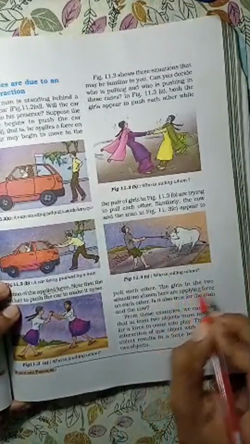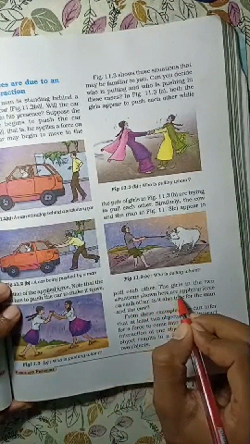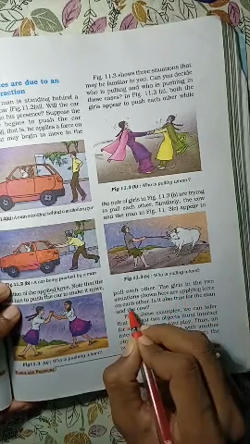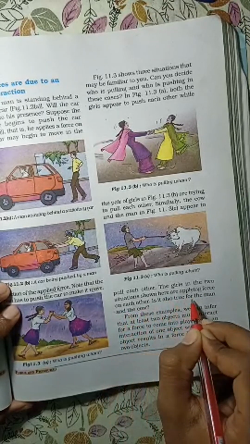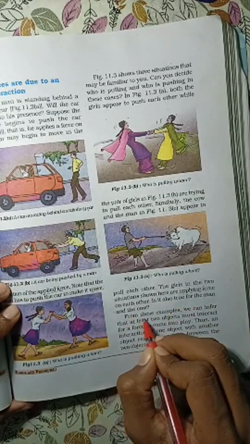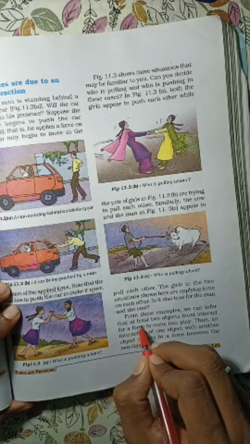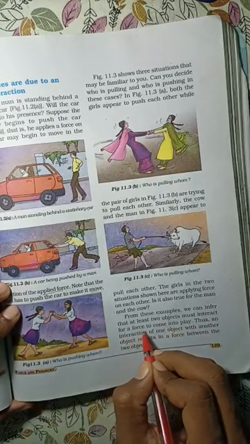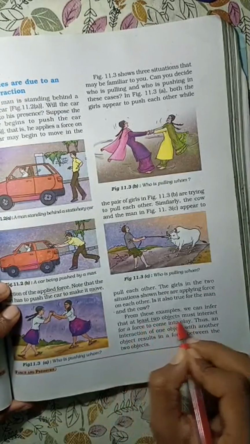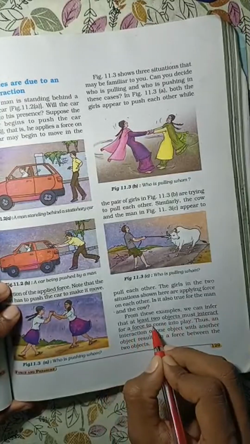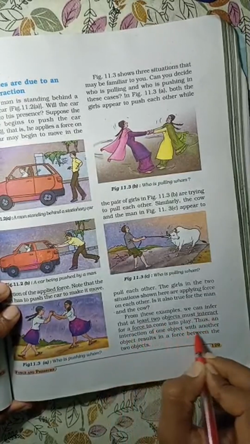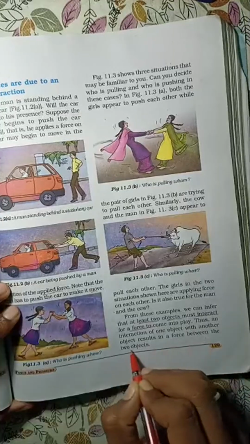The girls in the two situations shown here apply force on each other. It is also true for the man and the cow. From these examples, we can infer that for a force to come into play, at least two objects must interact. Thus, the interaction of one object with another results in a force between the two objects.